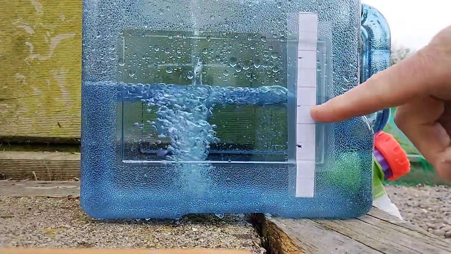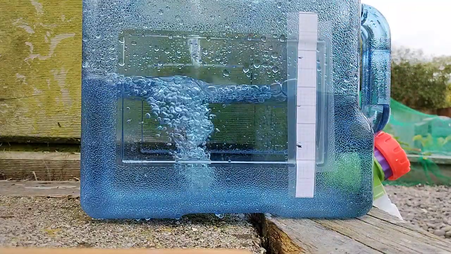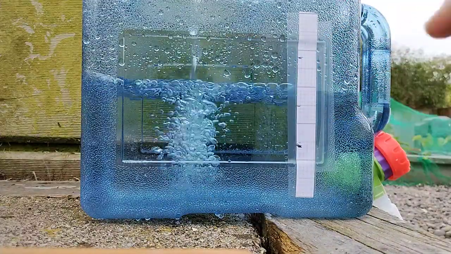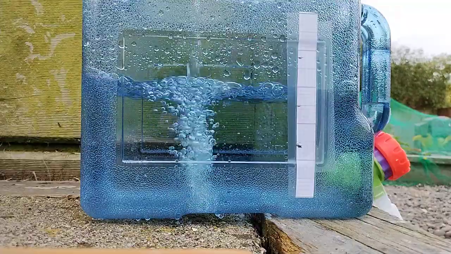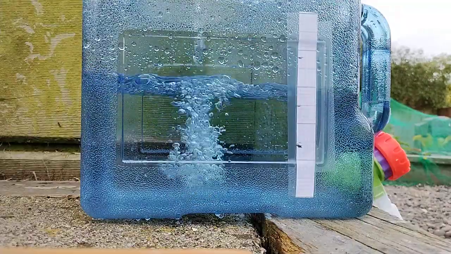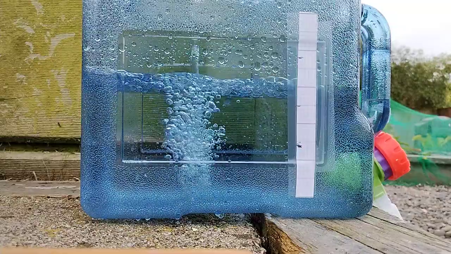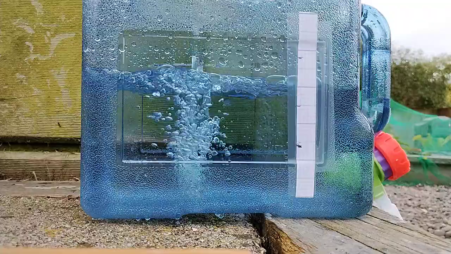Again, from previous experiments, it should be up near this upper notch. We'll see. You can see the response is relatively rapid, but then it should slow down as we approach the new steady state level.